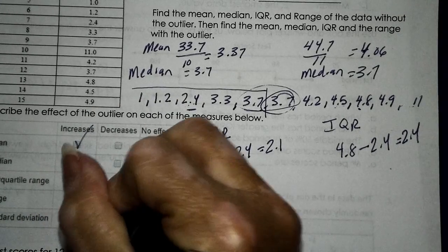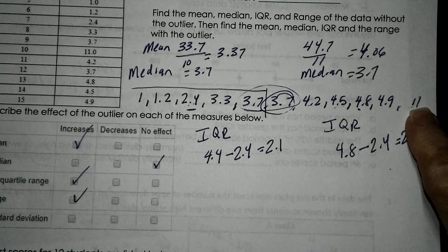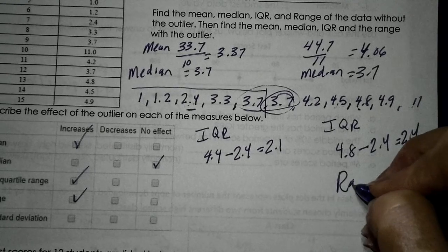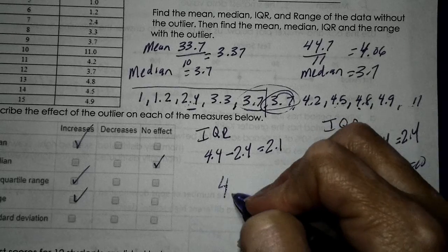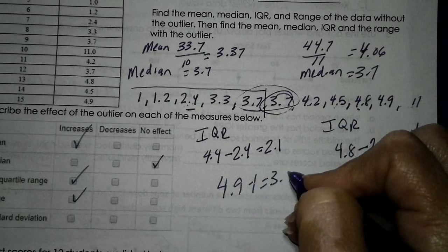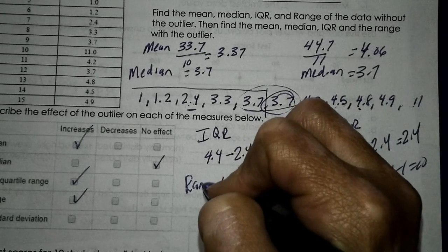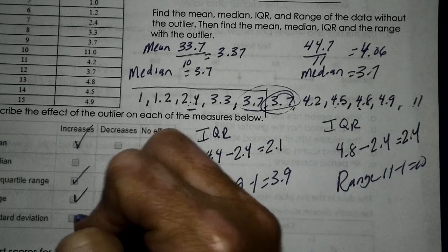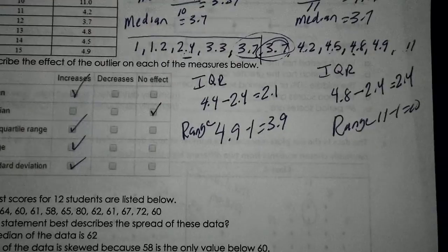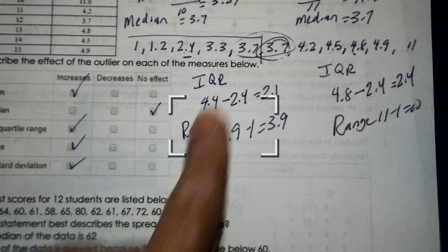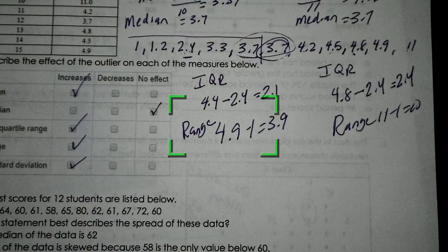We know the range is going to increase, right, because once we add that 11, it's 11 minus 1. So that's 10, and then here would have only been 4.9 minus 1, which is 3.9. Okay, so range increases, and then that standard deviation is going to increase because we know that 11 is definitely a lot further away from the mean.